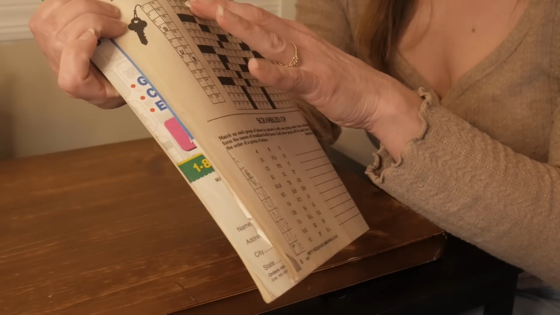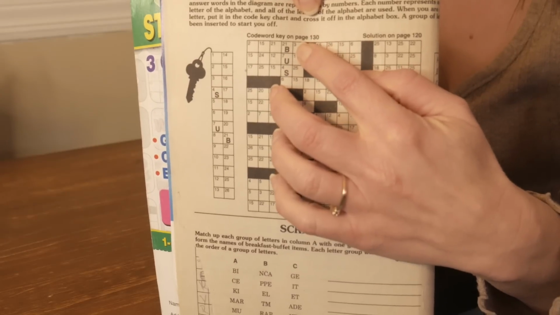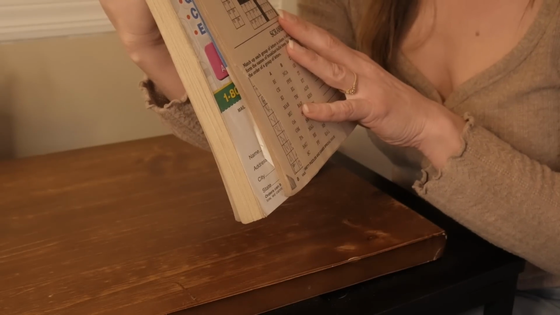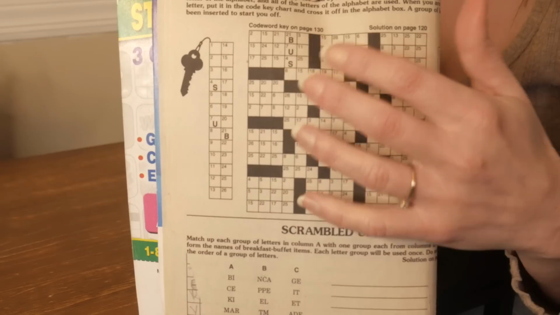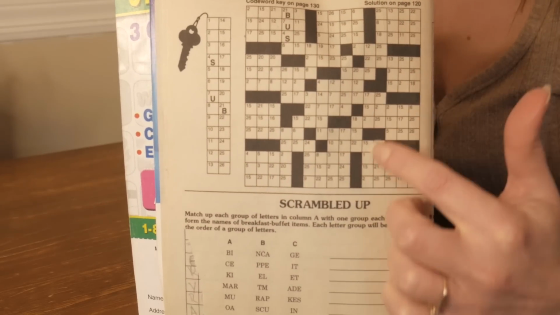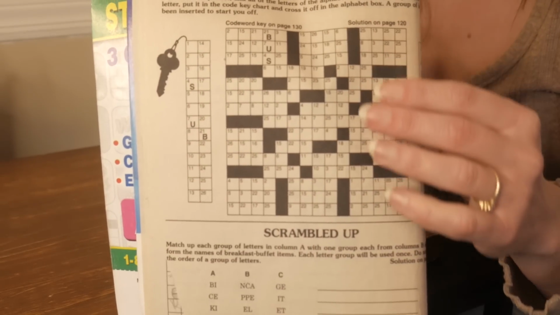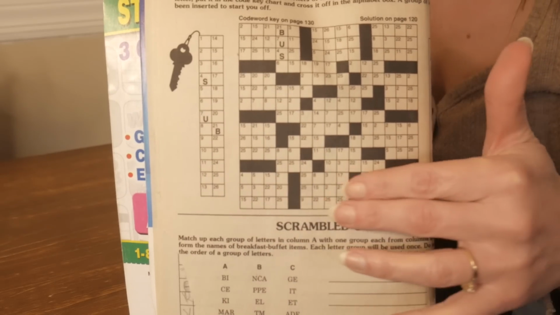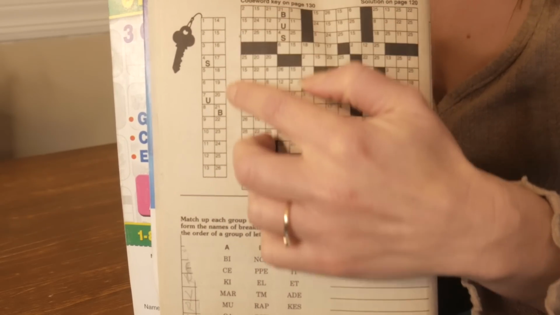But number 21 will always be a B. Number 7 is a U. And number 4 is an S. So you would start by filling in all the numbers 21 with a B, 7 with a U, and 4 with an S. And then you can start to figure out words and what other letters correspond with the numbers. Okay.